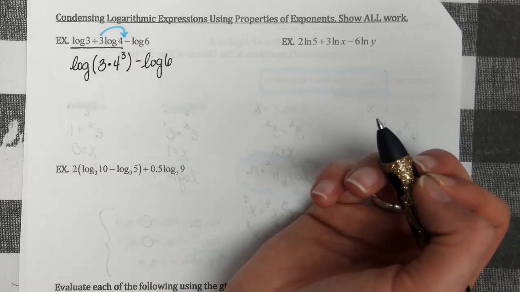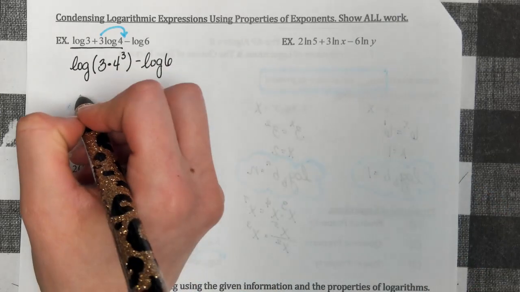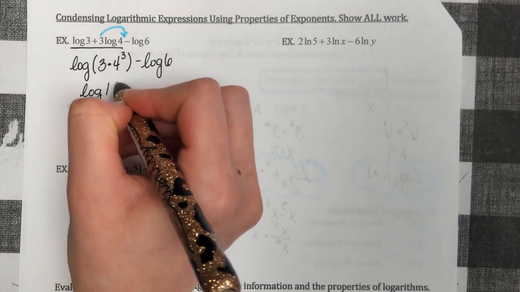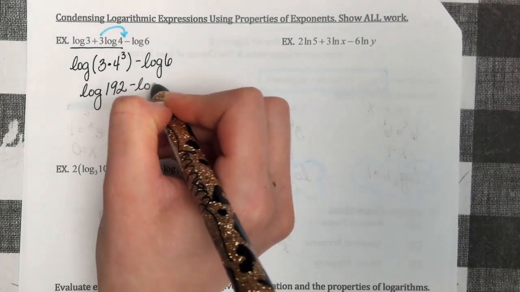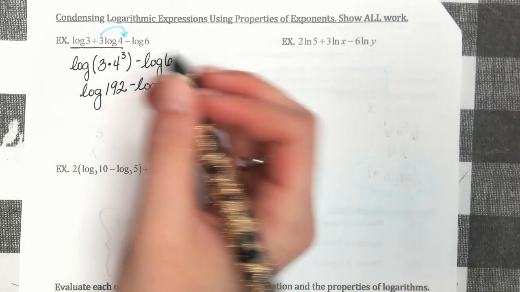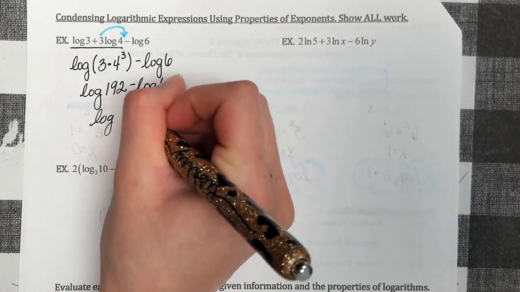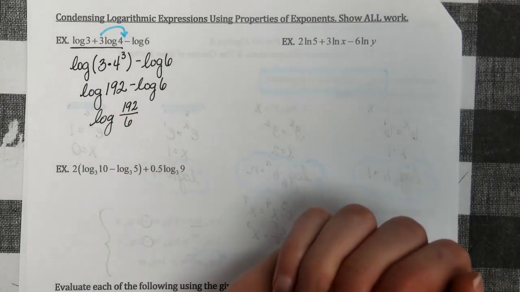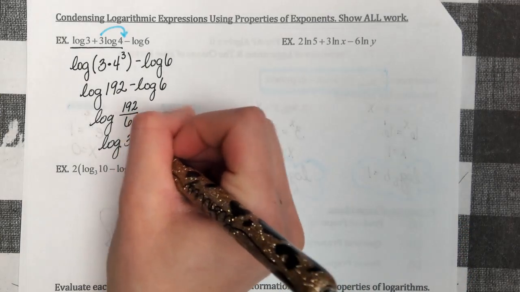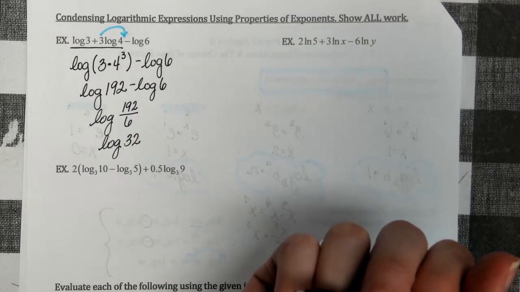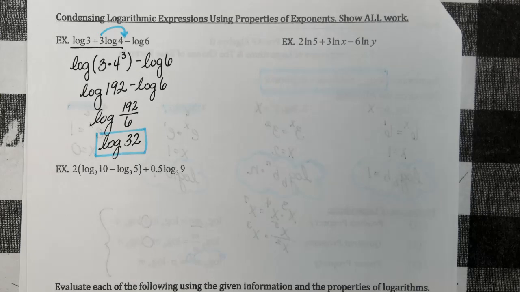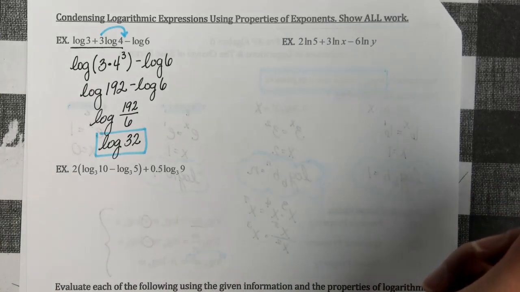Okay. Well, 4 to the 3rd power is what? 64. 64 times 3 should be 192. So I've got log of 192 minus log of 6. Well, that minus log of 6 tells me I should have what? I'm dividing 192 by 6. So then my final answer would be log of, should be 32. Okay.